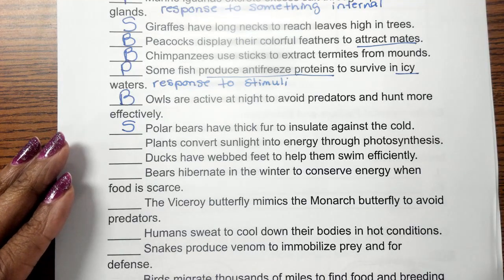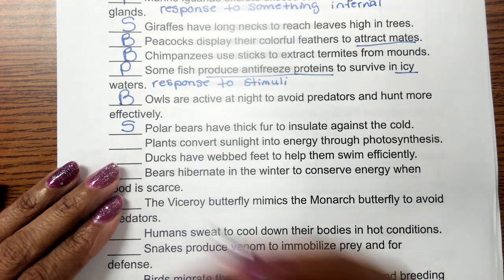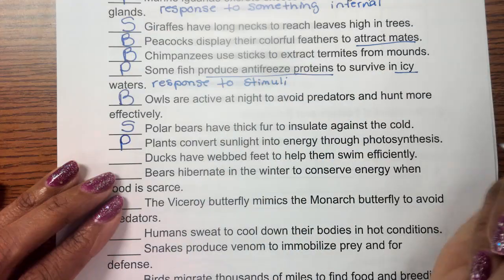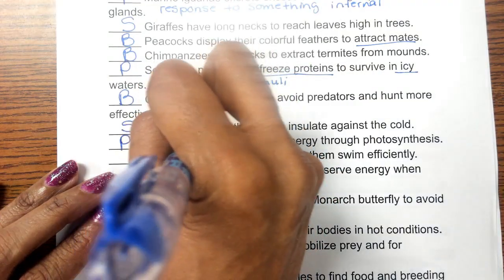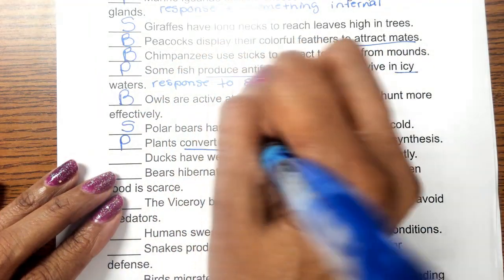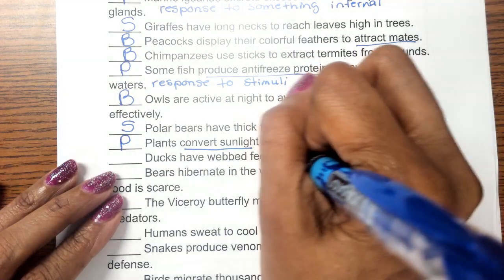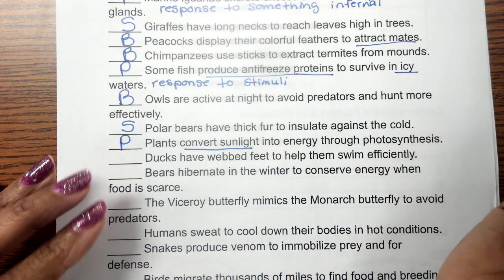Plants convert sunlight to energy through photosynthesis. That is physiological. So the stimulus is the sunlight. The response is to make food.